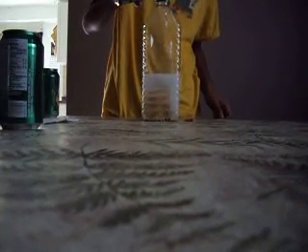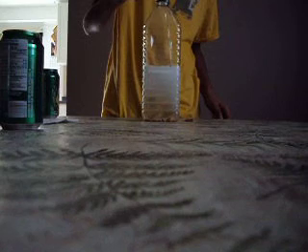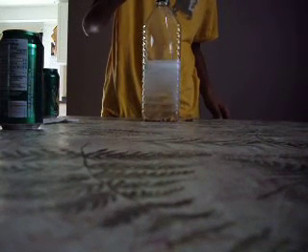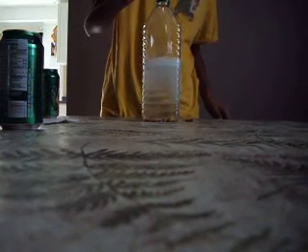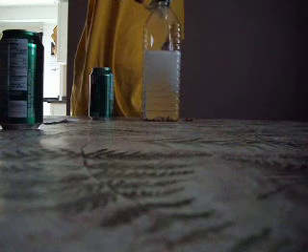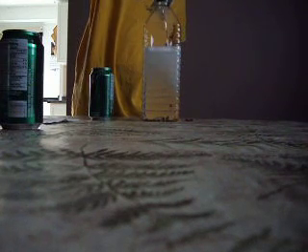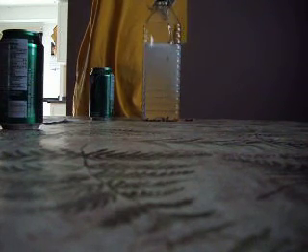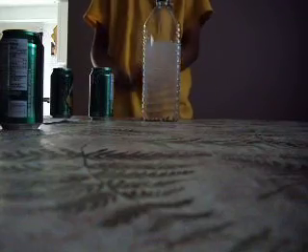As you can see, there's still a bit of carbonated gas in the soda, so we are adding more just to make sure. Now let's add some lifesavers.